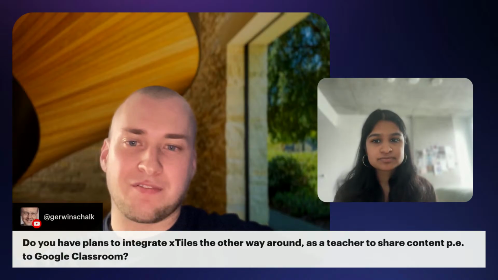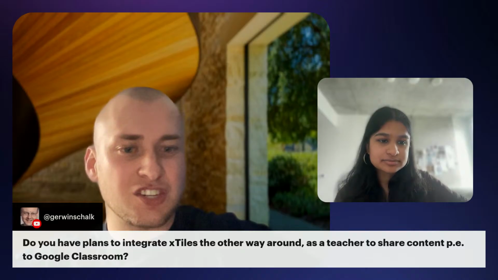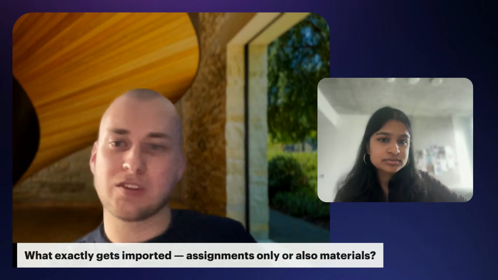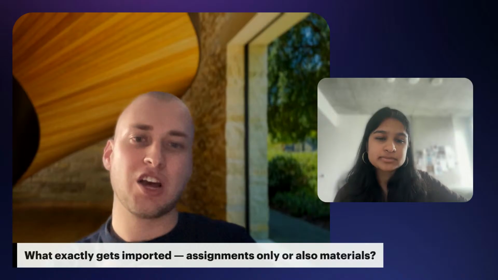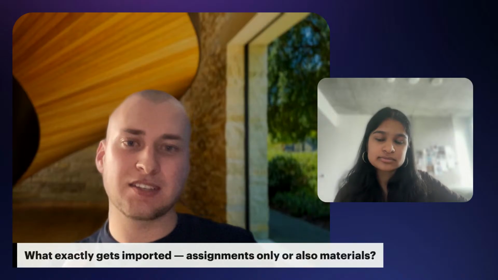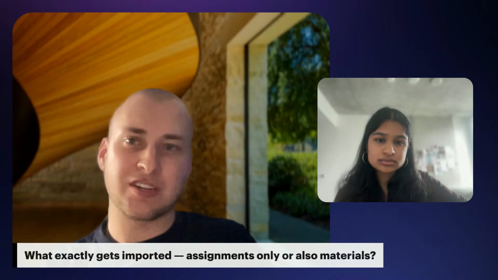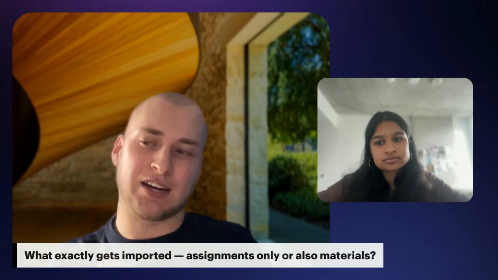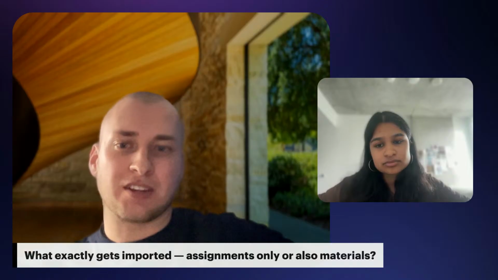Okay, I also have a few more questions. If there is nothing else in the chat: does it import only important assignments or also materials? So at first we tried to only import tasks, but so far we ended up importing all kinds of course information that we can capture, because students have different problems.